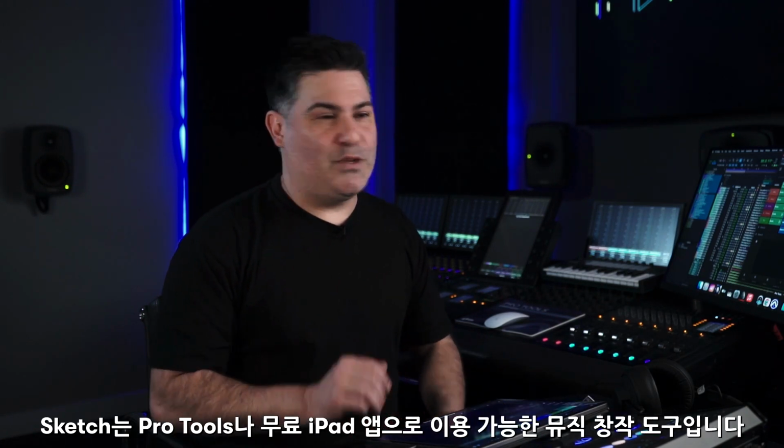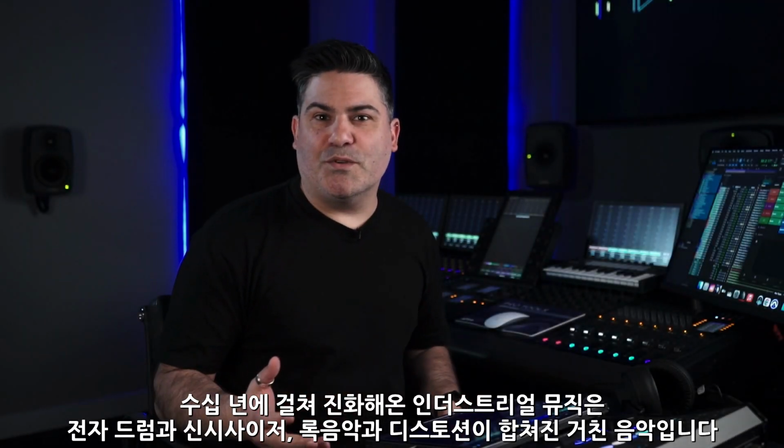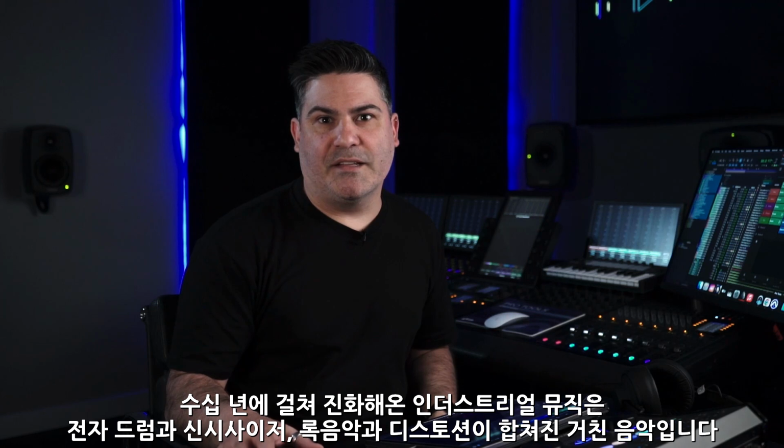So Sketch is a music creation tool, and it can be used within Pro Tools or on the iPad, and it's a free download from the App Store. It has this non-linear clip-based workflow, so it's perfect for just capturing ideas and experimenting with things until you find something that works together.